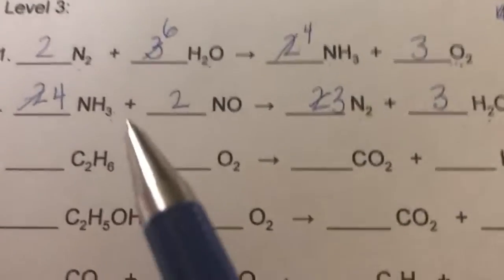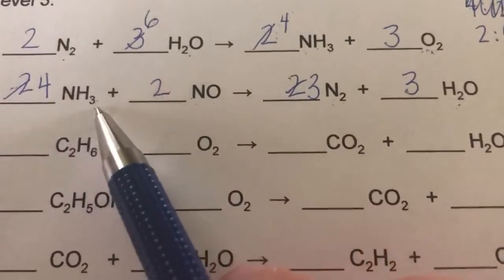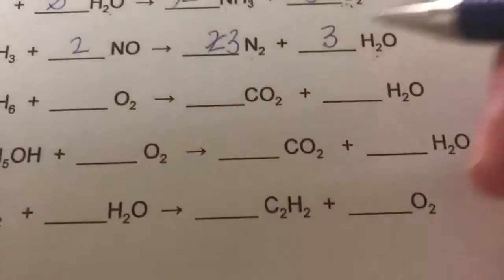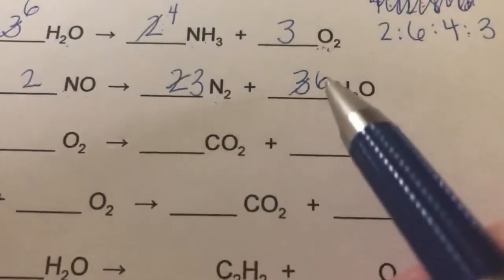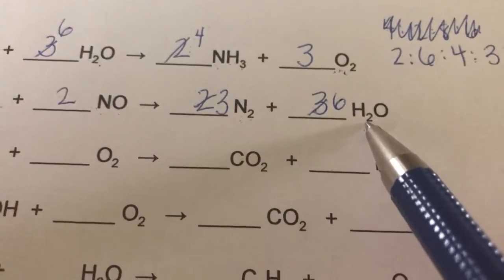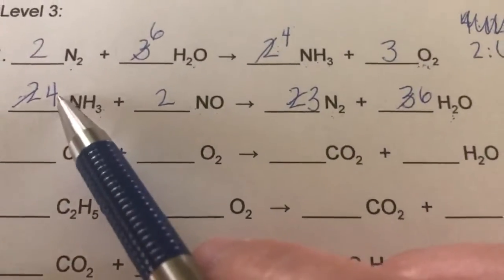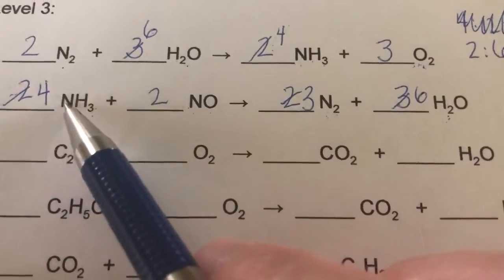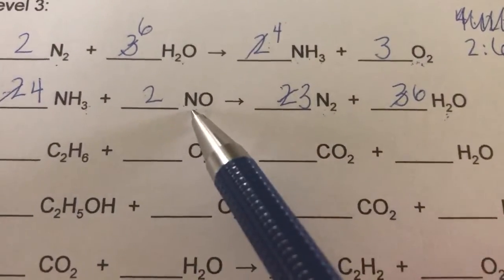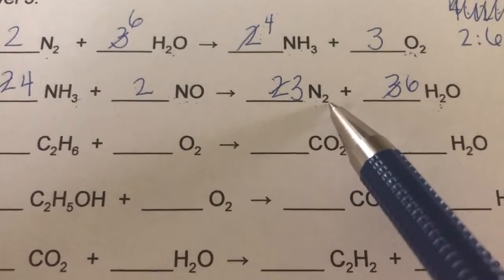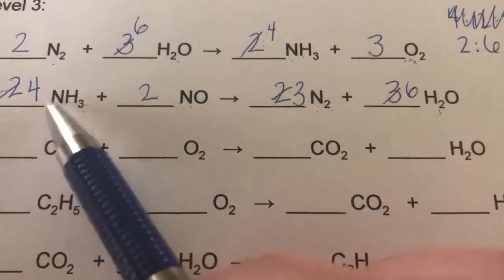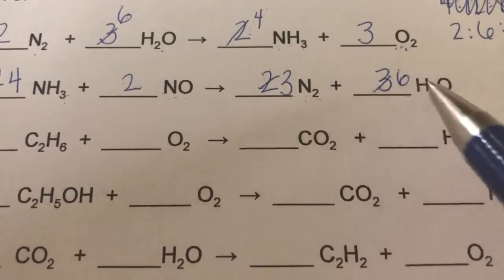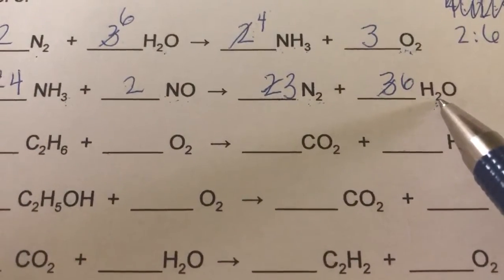Let's check our hydrogens. We have 4 times 3, which is 12. Over here, that 3 is going to have to become a 6. We have to double it. 6 times 2 is 12. All right. Let's double check. 4 nitrogens plus 2 nitrogens is 6. 3 times 2 is 6, 6 nitrogens. 4 times 3 is 12 hydrogens. 6 times 2 is 12 hydrogens.